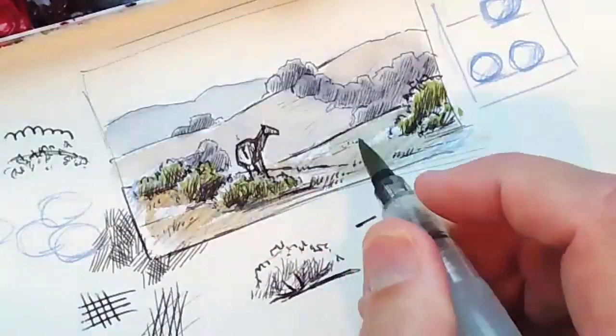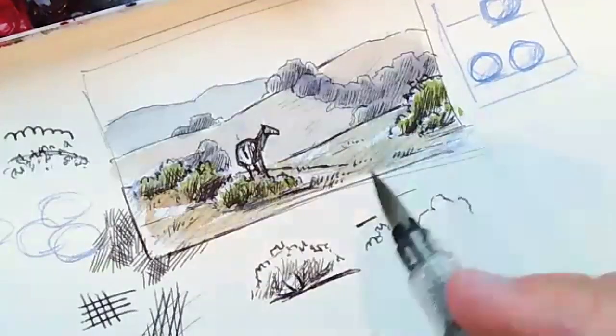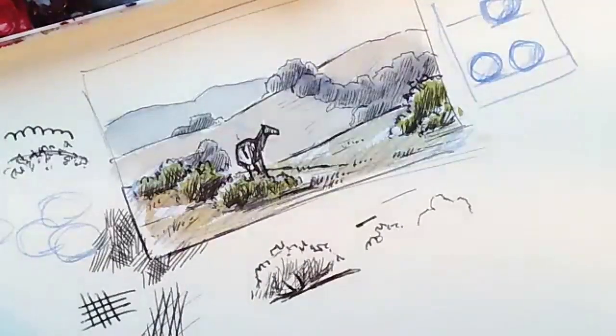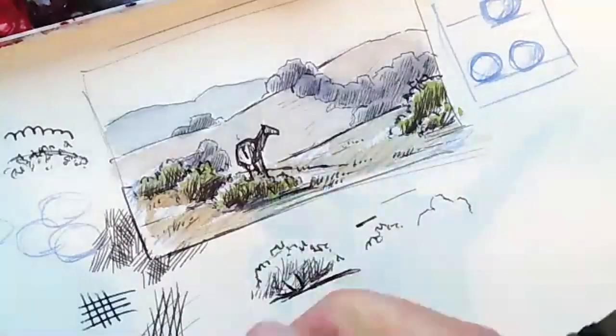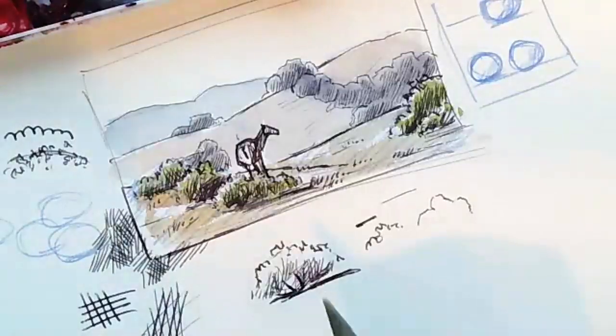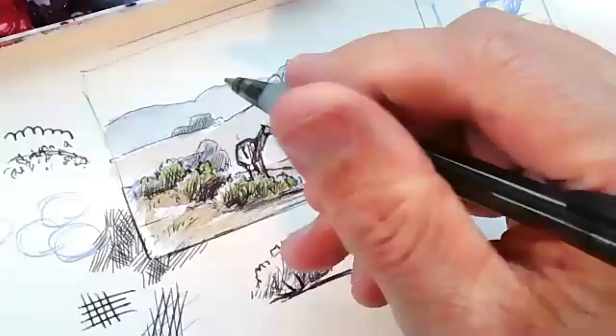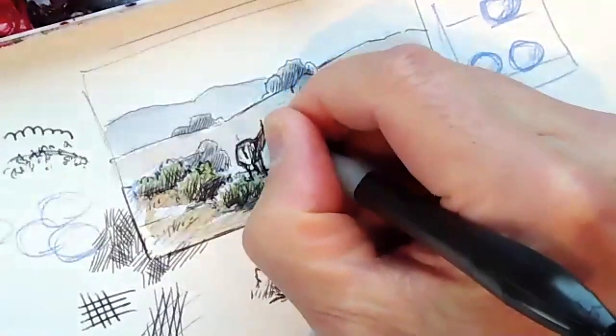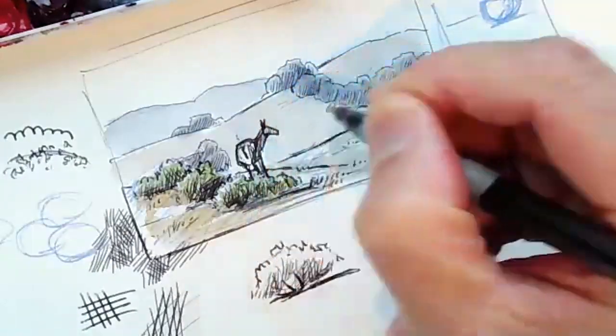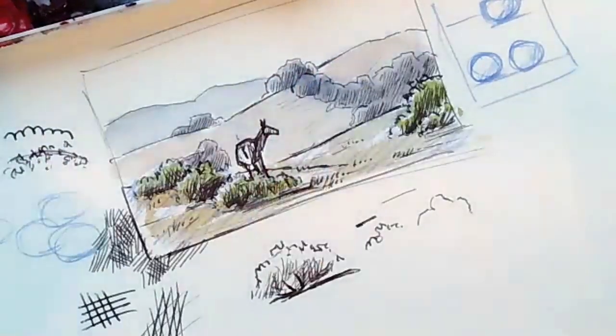So you can see in the background, it's basically a solid wash going across there. And in the foreground, you sort of see the roughness of the paper. I think this deer needs better ears. Oh, just turned into a burrow.